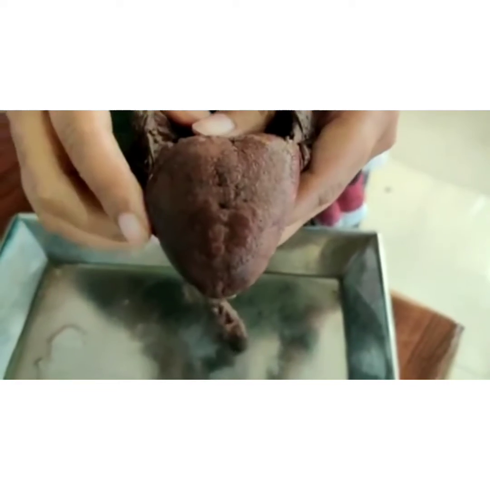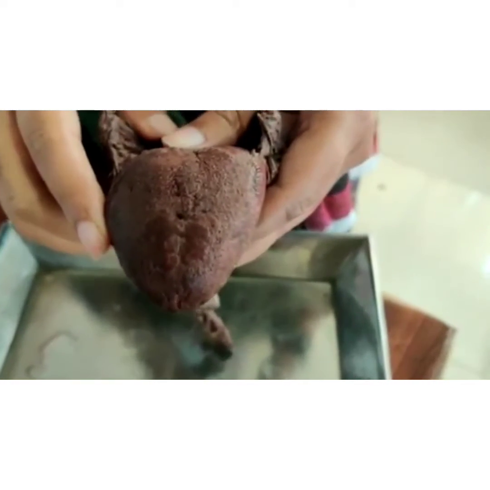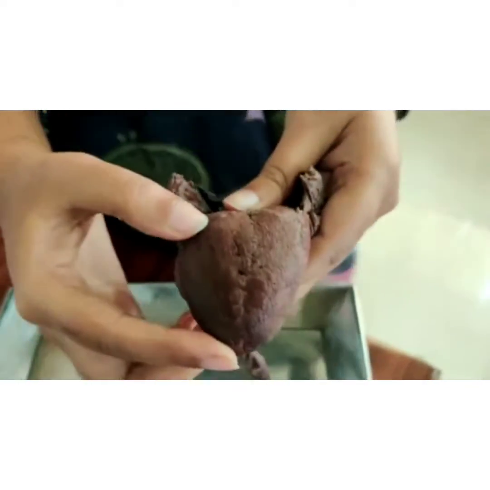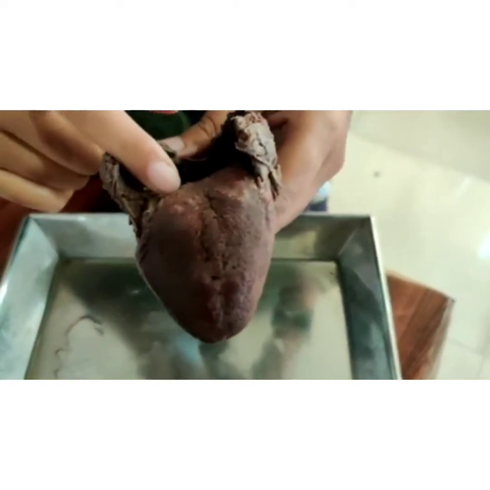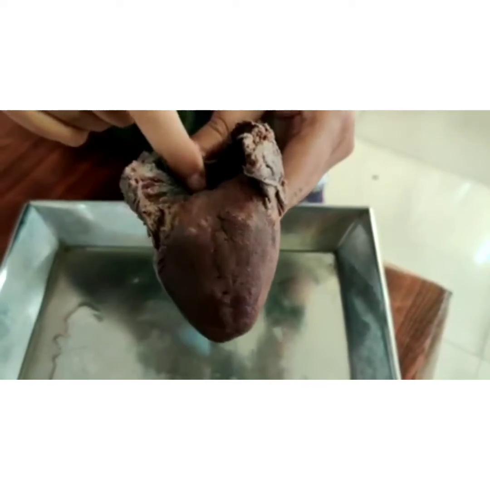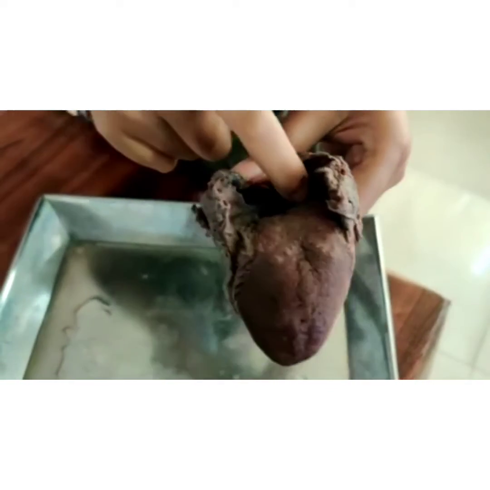And the sensory supply: the general sensation in the anterior 2/3 is supplied by the lingual nerve, and the posterior 1/3 is supplied by the glossopharyngeal nerve, and the most posterior part is supplied by the internal laryngeal branch of the vagus nerve.